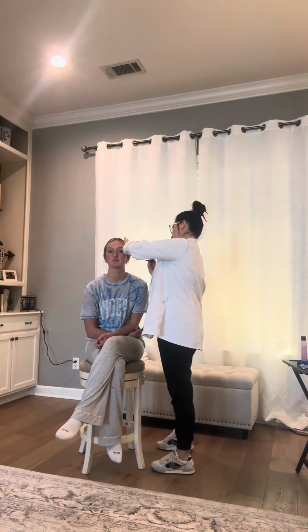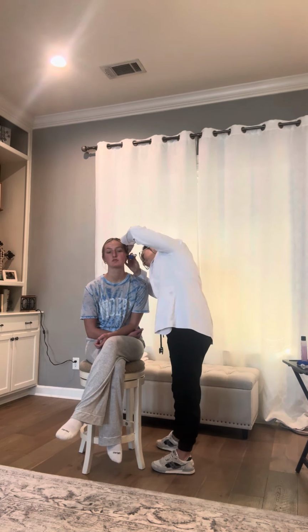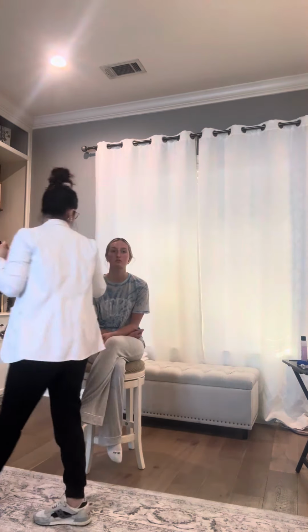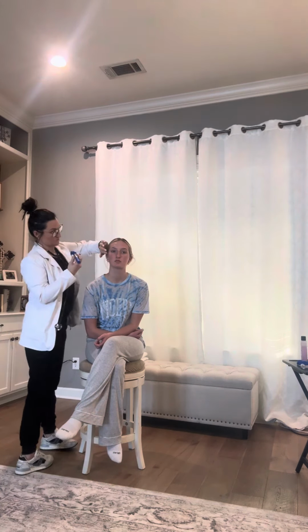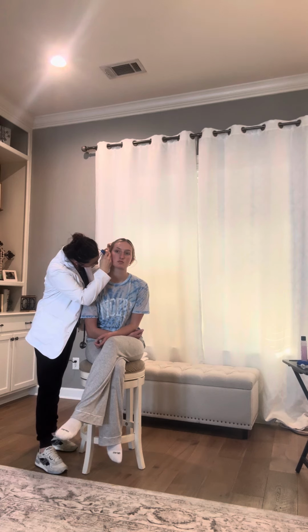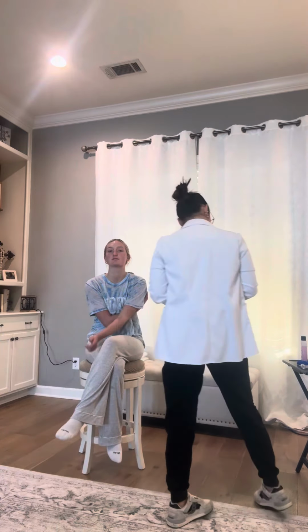Next, I will inspect the auditory canal by pulling the pinna up and back. Auditory canal is patent with a tympanic membrane that is pearly gray. Same over here, tympanic membrane is a pearly gray, and the auditory canal is patent.